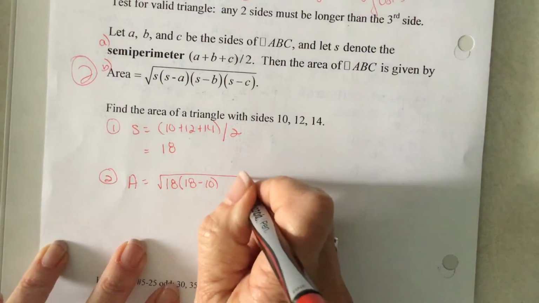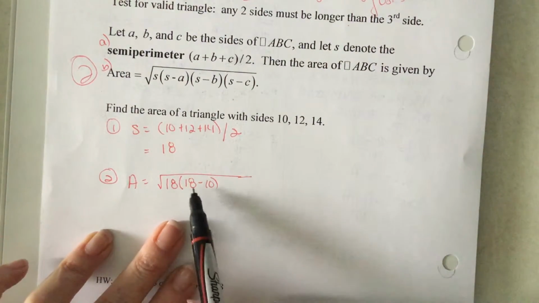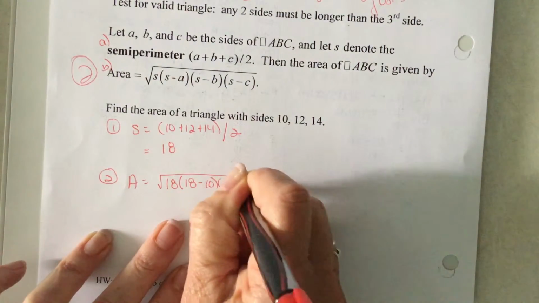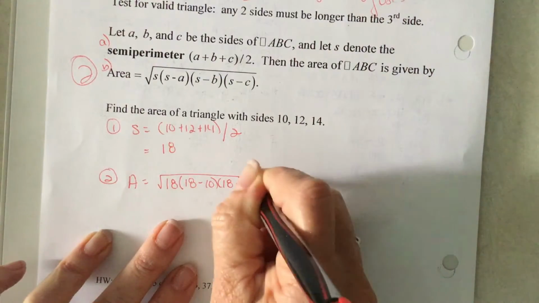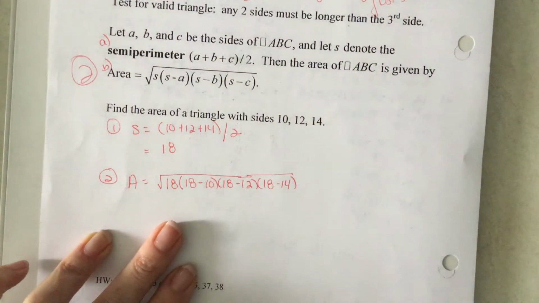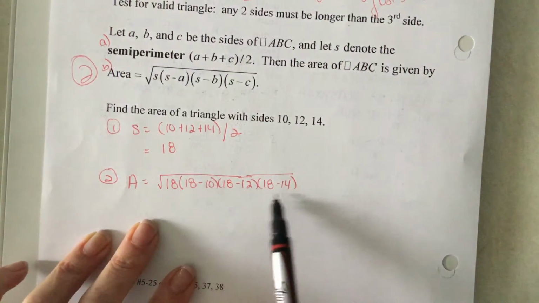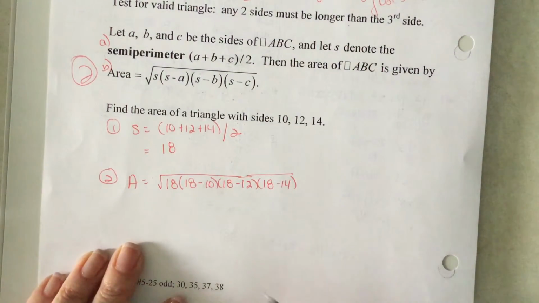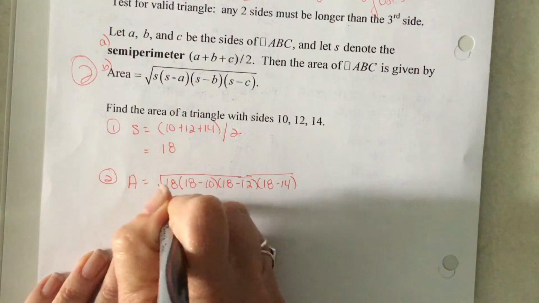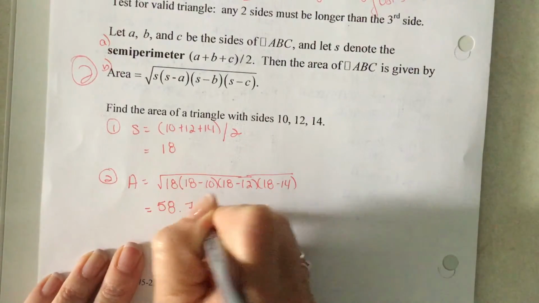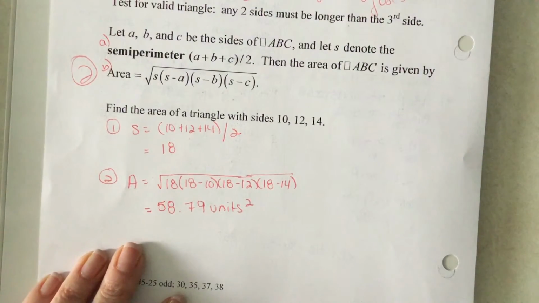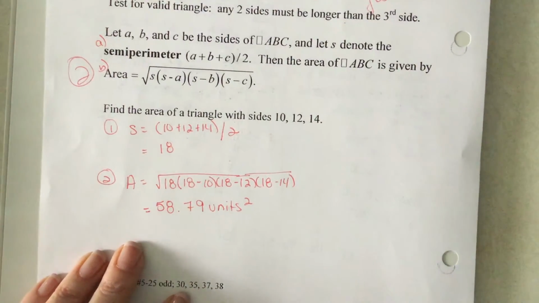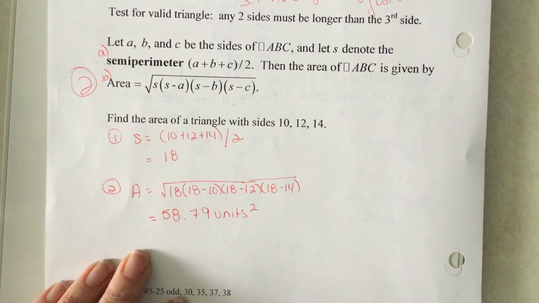That doesn't matter as long as it's being subtracted from the semi-perimeter. So then you have 18 minus 10, 18 minus 12, and 18 minus 14. All of that under the radical sign. And if you type it in exactly as it's written, you should get 58.79 square units. Because we do not have a unit measurement given, we're just going to put it down as square units.